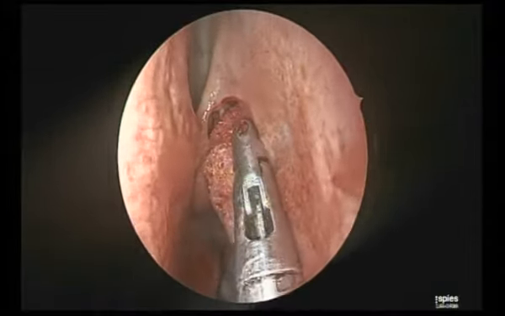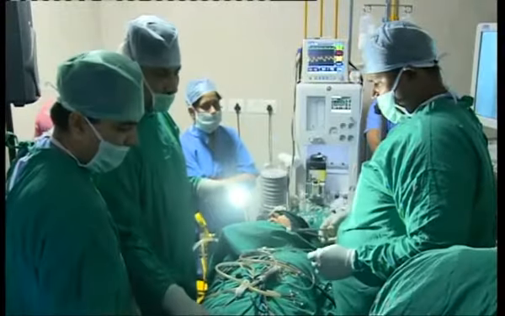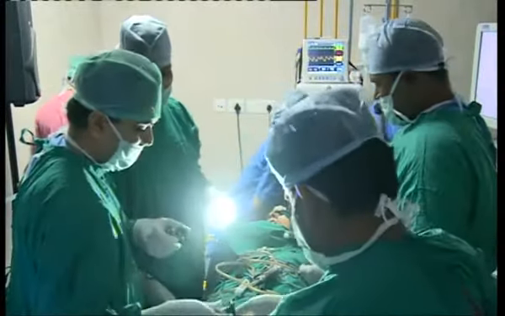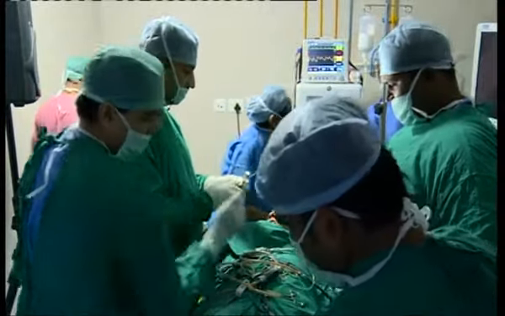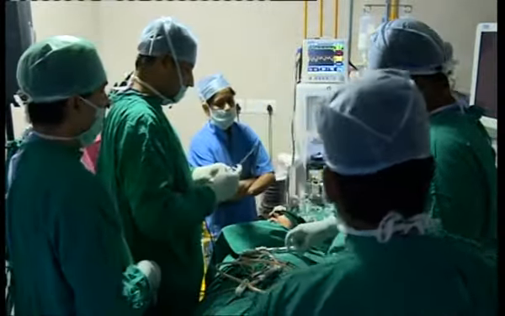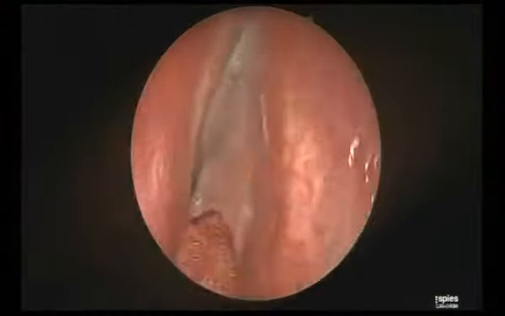And debrider here scores over the other instrument, as it is a sharp cutting instrument. It doesn't peel off. You need to have a good suction backup. Keep the debrider close to the structures, and then you use it gently, and you will never strip off anything. So that's what we want: a complete mucosal lining in the sinus cavity, so that the mucociliary activity can come back.